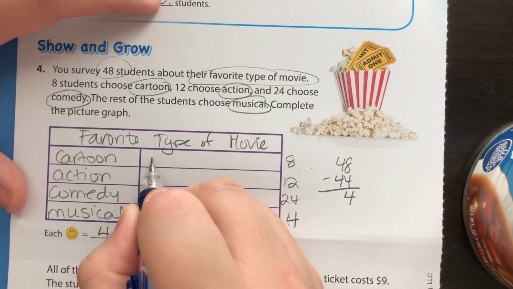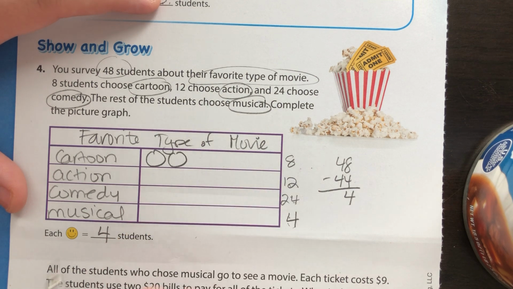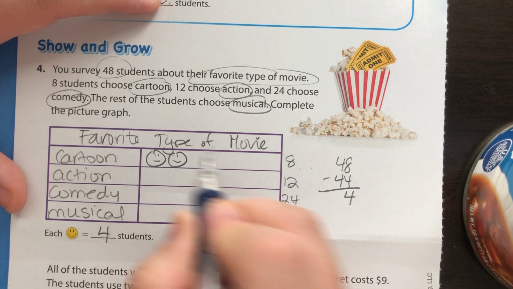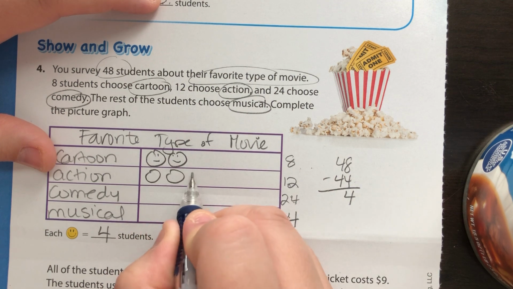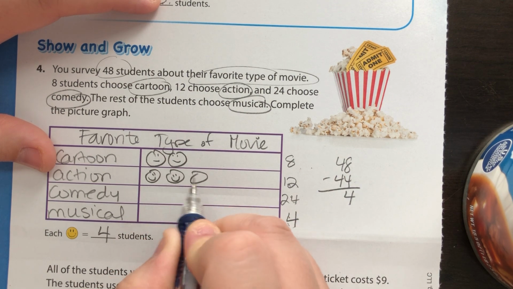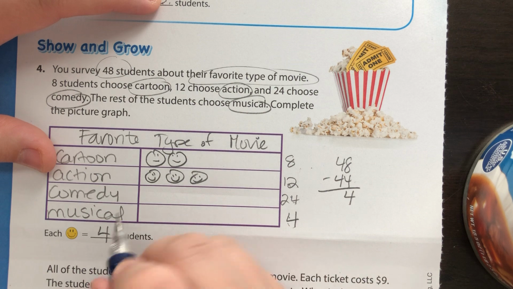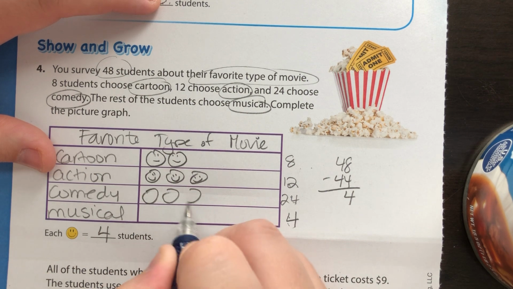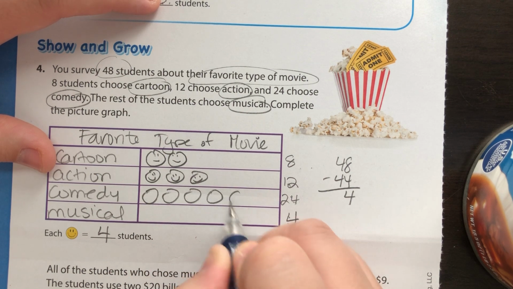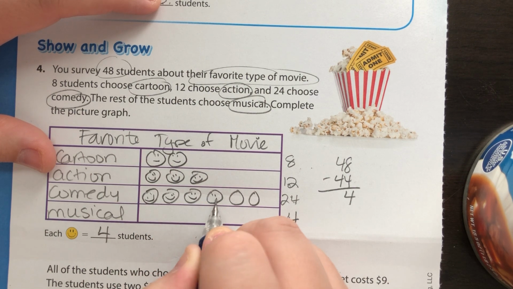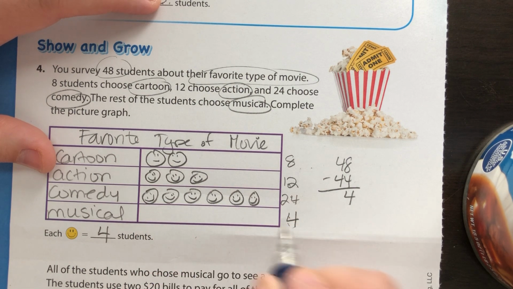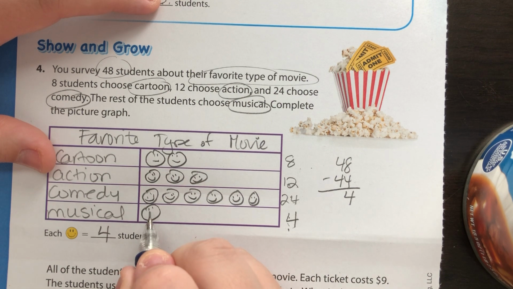So for cartoon, 4, 8. For action, 4, 8, 12. For comedy, 4, 8, 12, 16, 20, 24. And then 4 for musical. That's just one face.